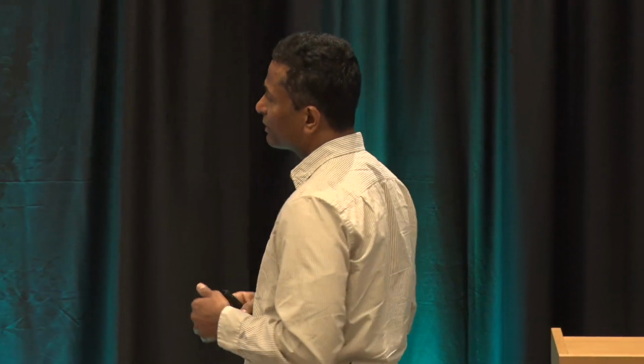Now, DynamoDB gives you a little bit more flexibility in terms of what's called global secondary indexes and local secondary indexes. So let me see if that's.